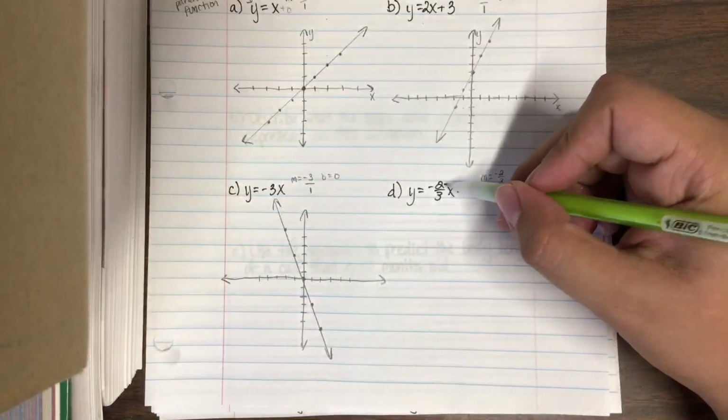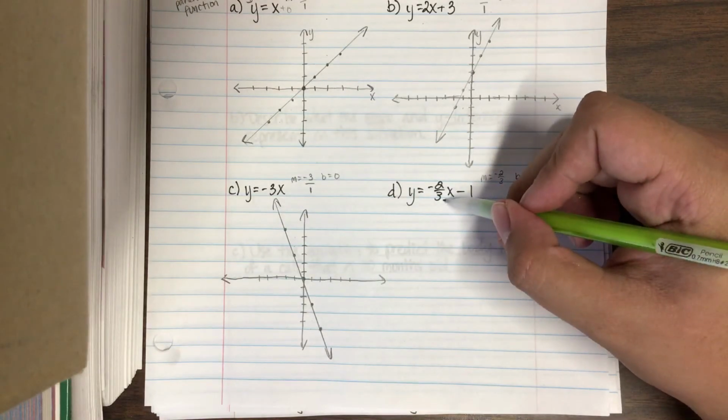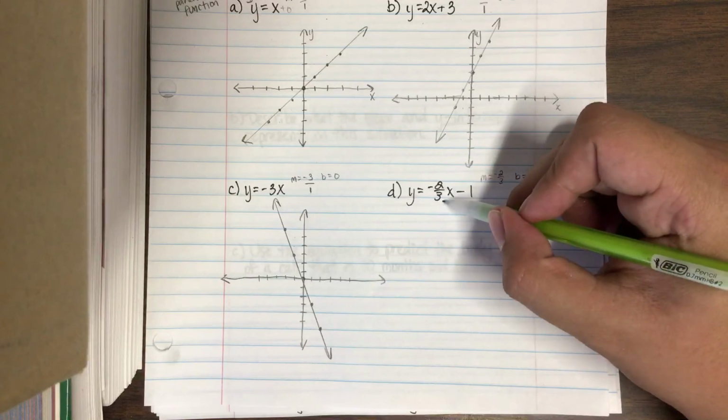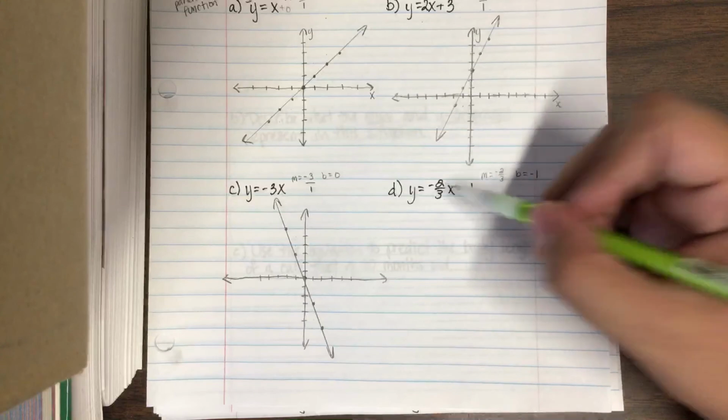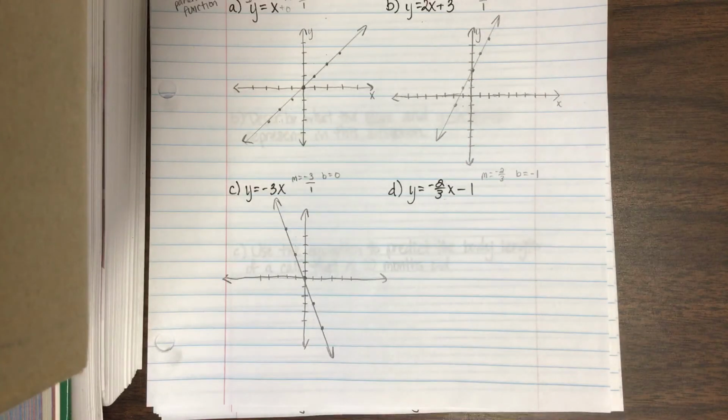Now go ahead and do part D. Notice that we're going to go down 2 to the right 3, down 2 to the right 3. When you reverse directions, up 2 to the left 3, up 2 to the left 3. Give that a shot. I'll see you in the next video.